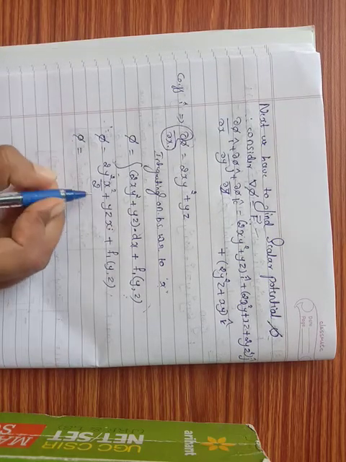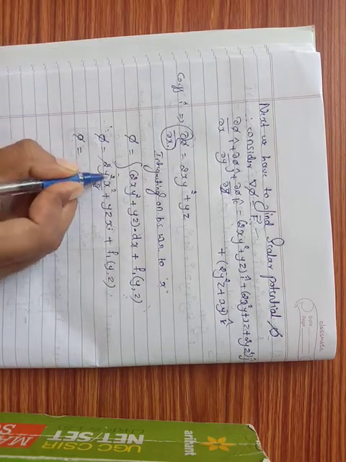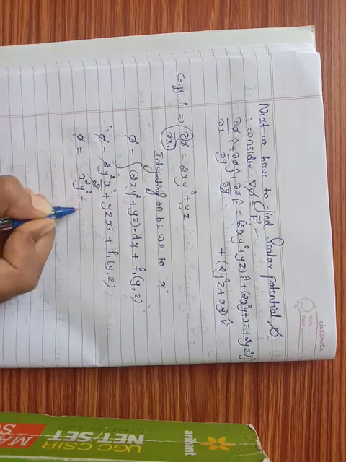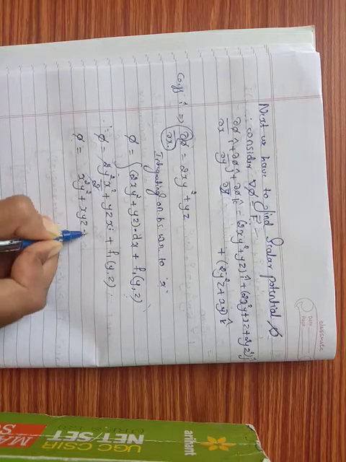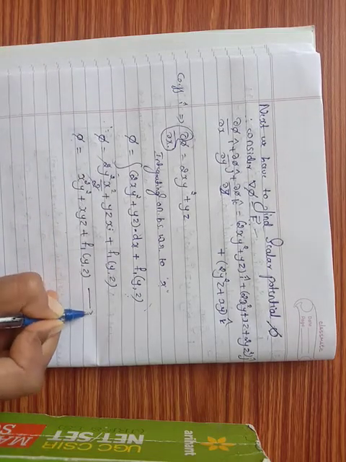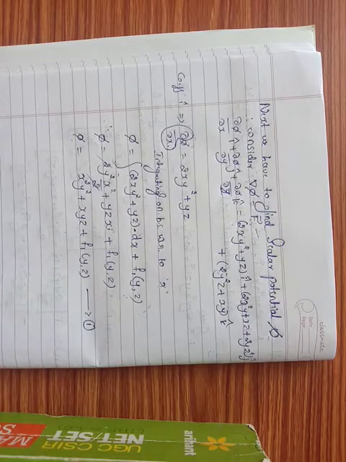Then phi is equal to, the 2 gets cancelled here. What it implies: x square y square plus xyz plus f1 of y comma z. Consider this one as equation 1.